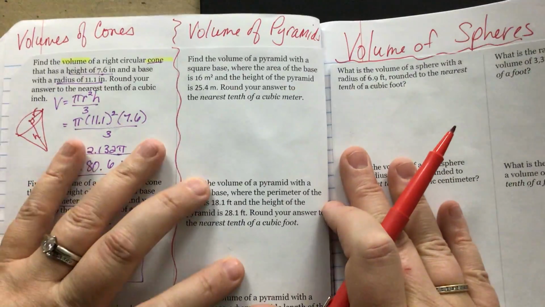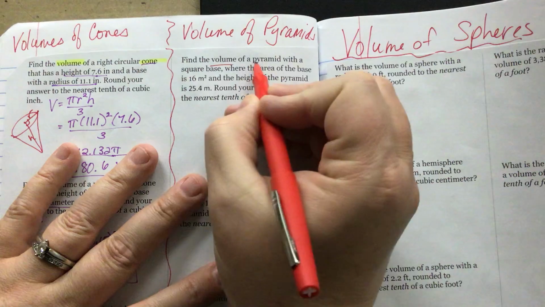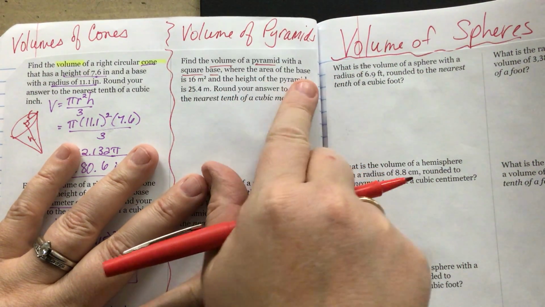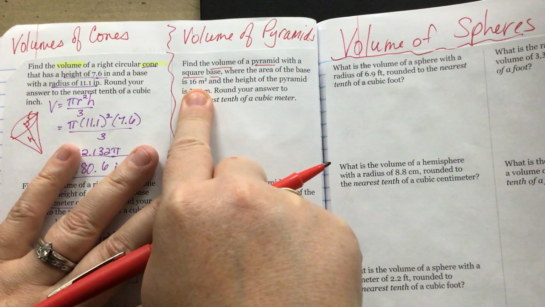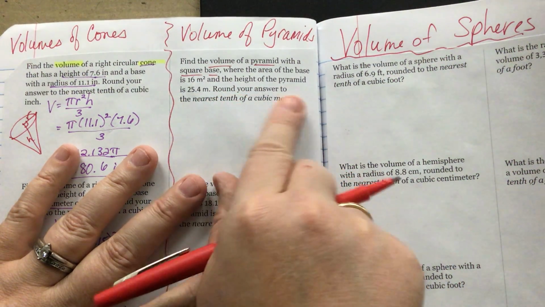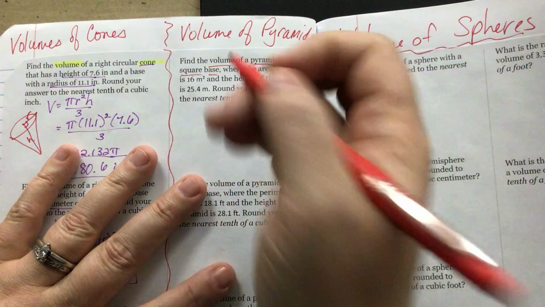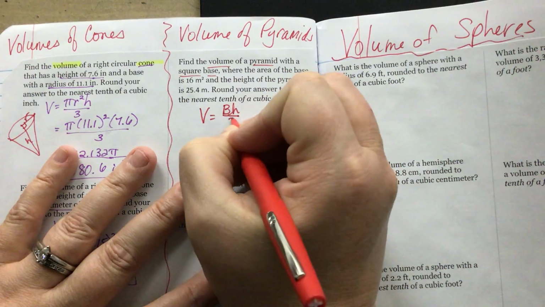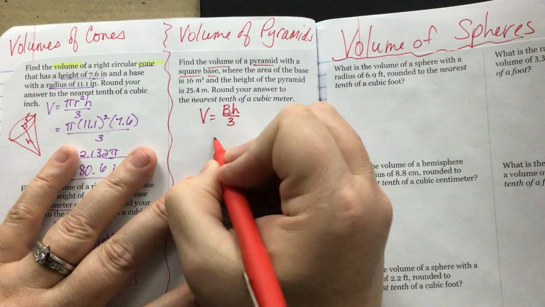Okay, so on the first one, it says find the volume of a pyramid with a square base. Like I said, we're going to focus on square ones. The area of the base is 16 square meters and the height of the pyramid is 25.4 meters. Write your answer to the nearest cubic centimeter. So again, volume of a pyramid is area of the base times the height divided by 3. Notice, they gave me area of the base.